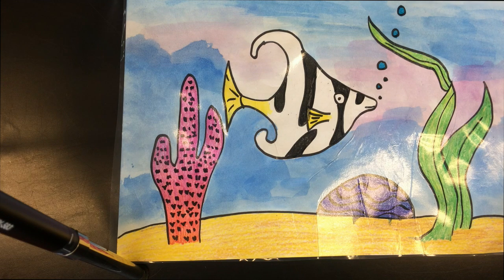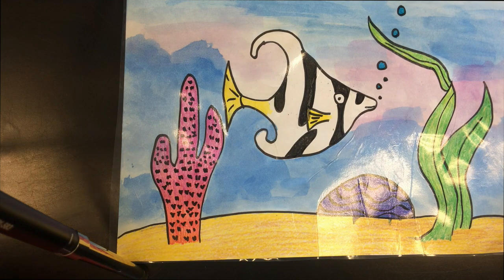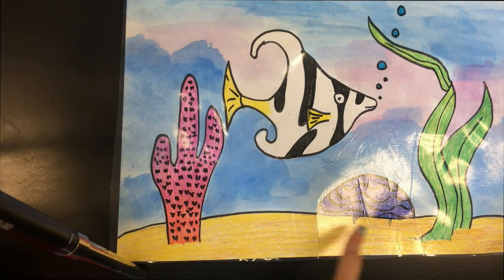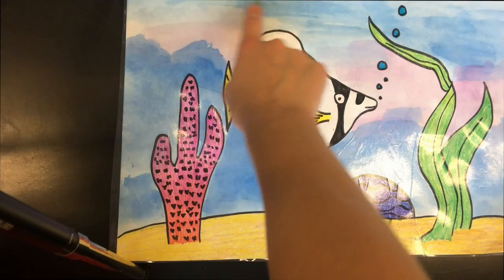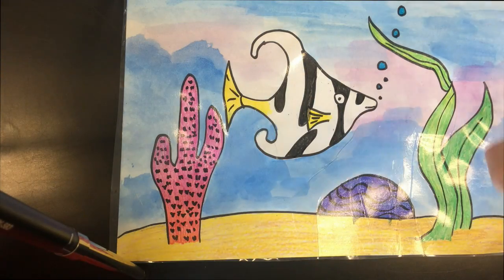Hello boys and girls! Today we're going to learn about seascapes, which means a landscape of the ocean, which is called a seascape. So here I have my seascape. I have some stuff in my foreground or the front of it, some stuff in the middle, towards the middle of it, and some stuff all the way in the background.